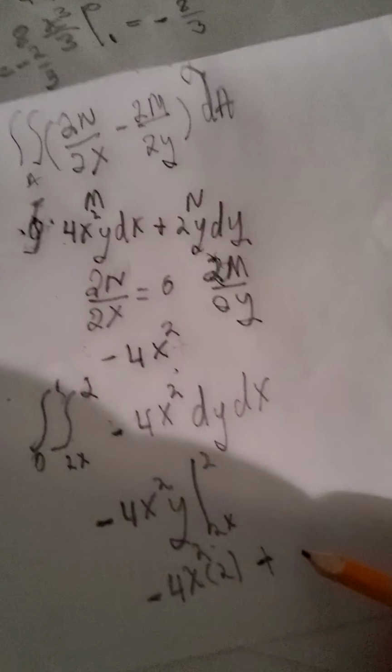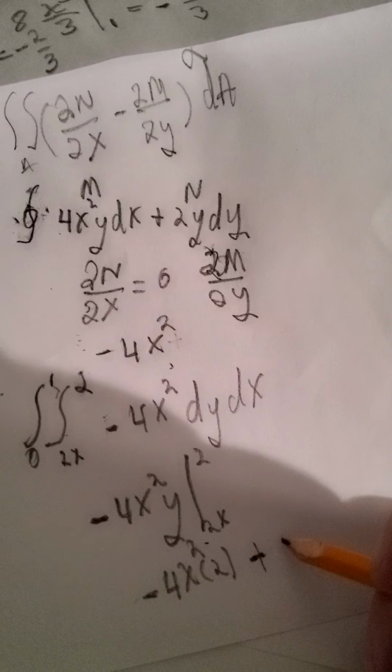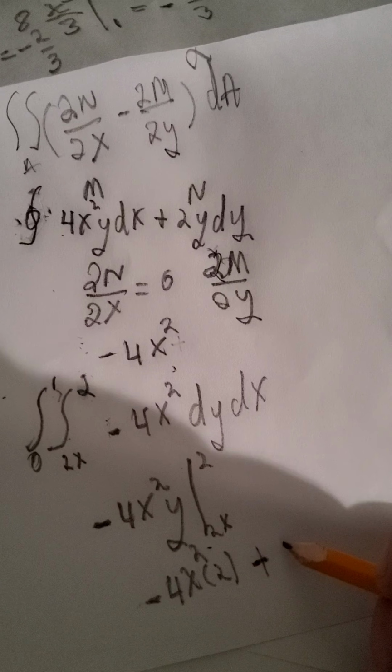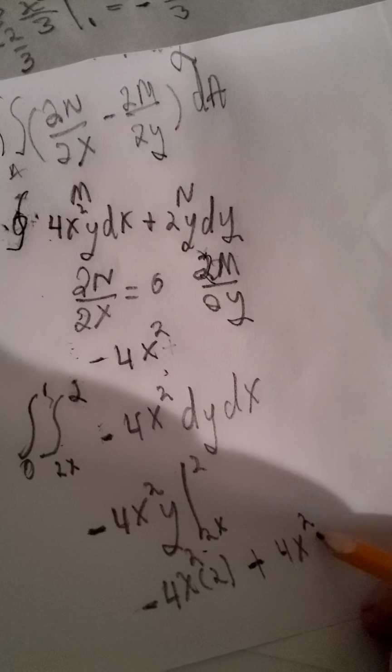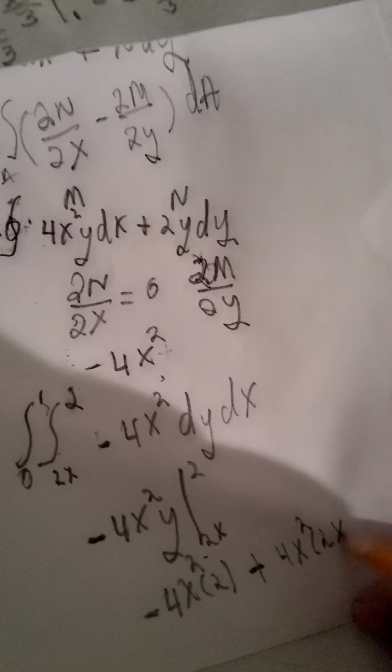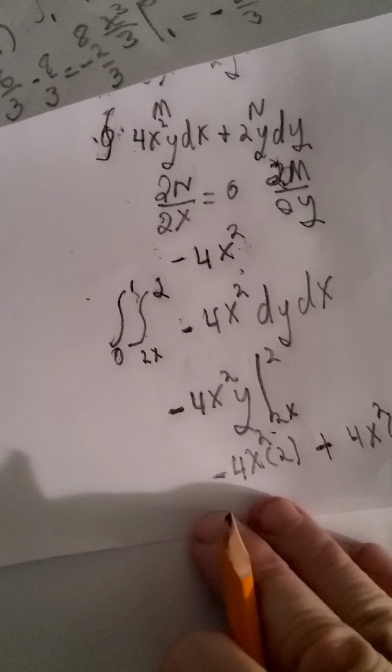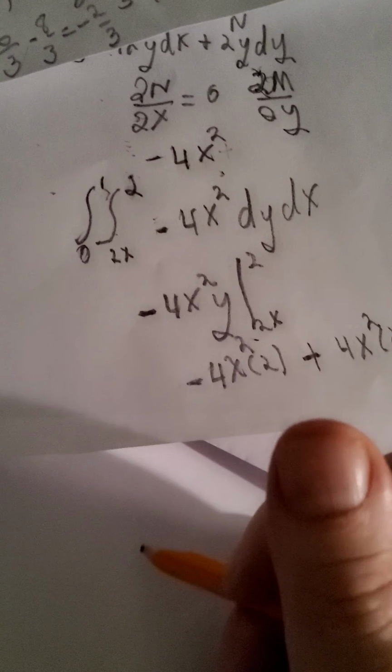Minus this negative, which is going to be a plus, 4x squared times 2x.